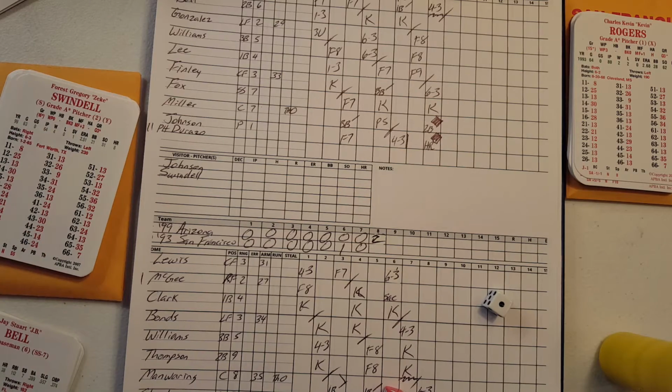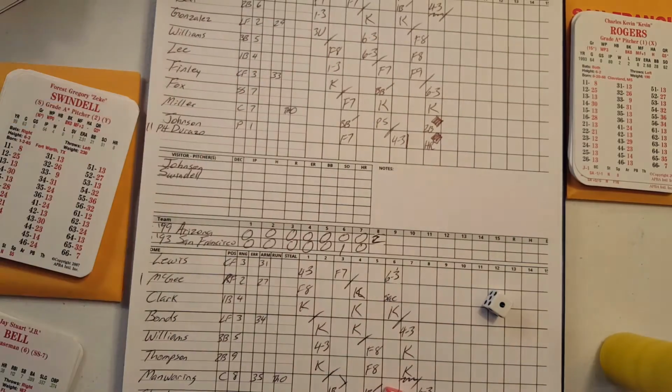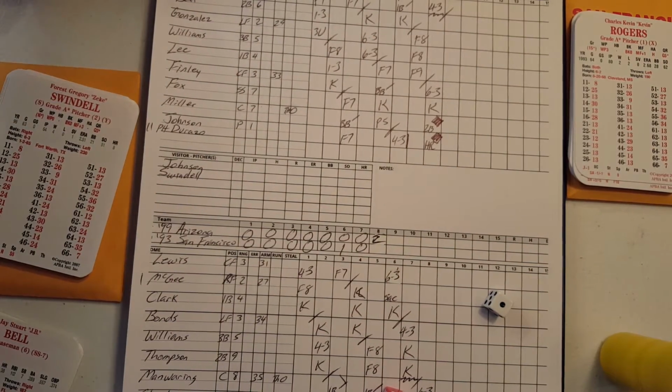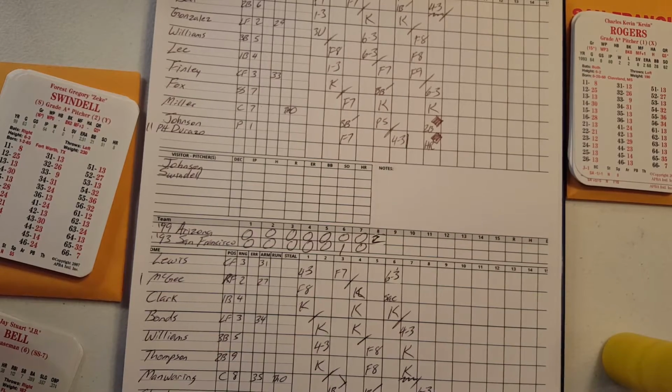So that will drop him down to a 0. And the roll was a 9. I guess you probably can't go to a 0. So that's going to be a single, infield single for Benzinger, as both pinch hitters have come in and gotten hits. We have first and second now, top of the order, 1 out.